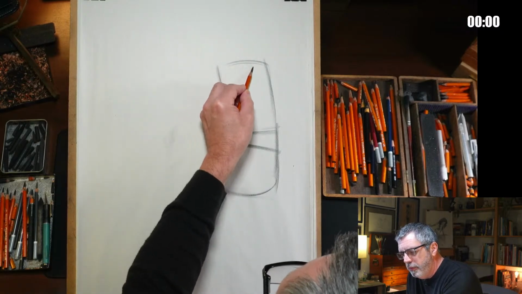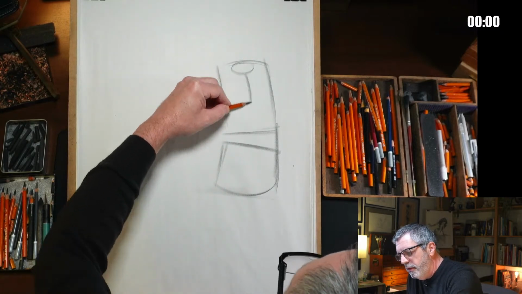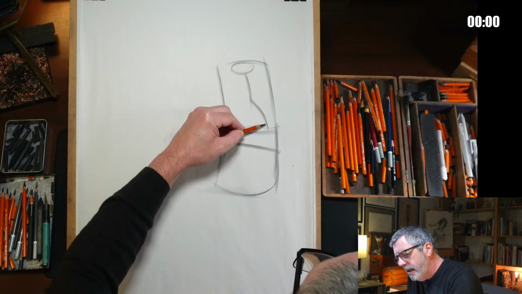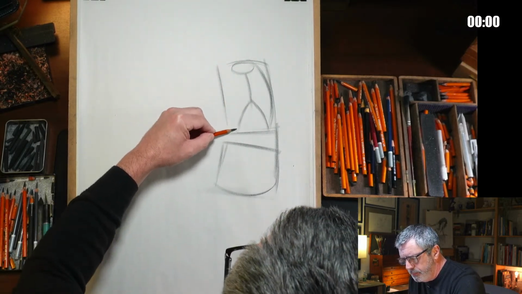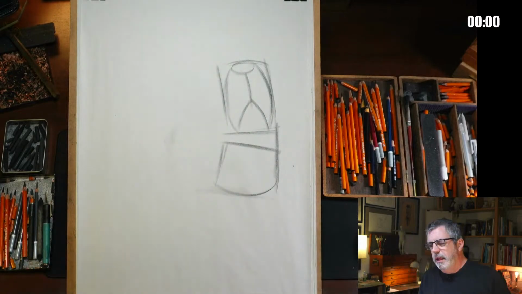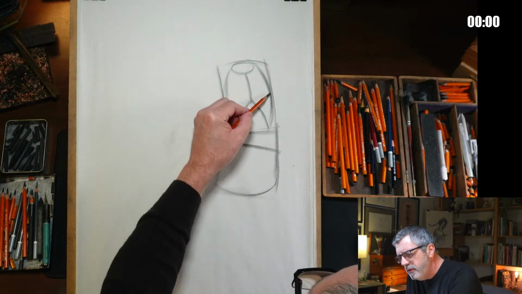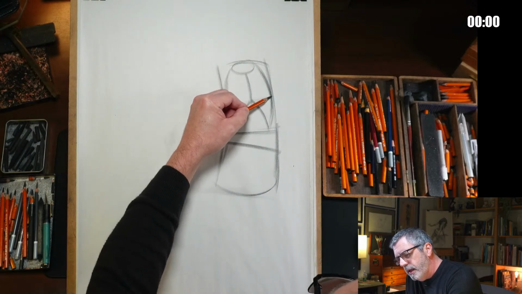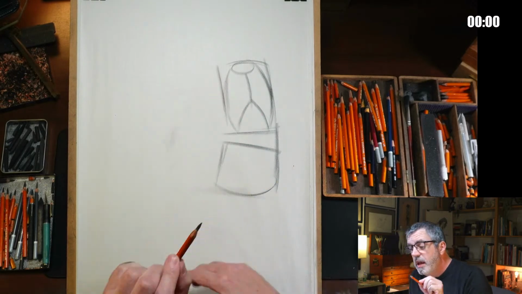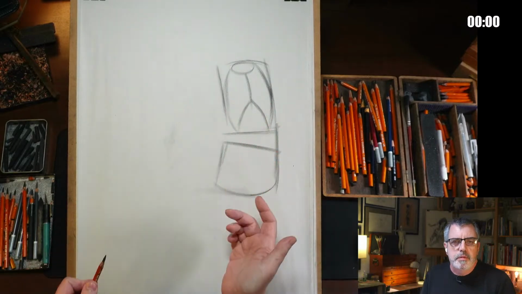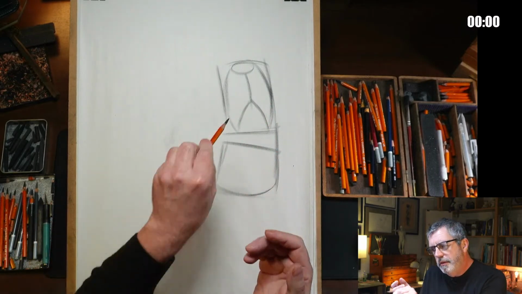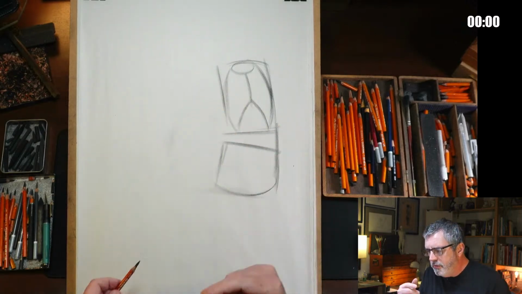So normally from here, we'll find the arch of the rib cage, and we'll come down and we'll get something looking like that. And as you can see, the edge of the rib cage comes to the edge of this box. And 99.99% of the time, this is our process.